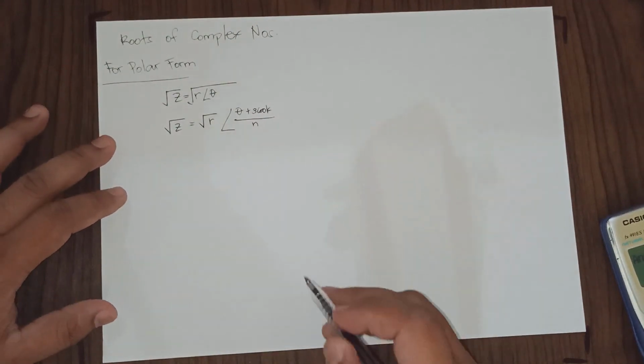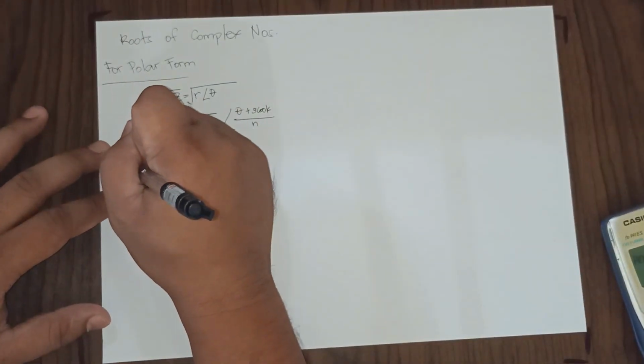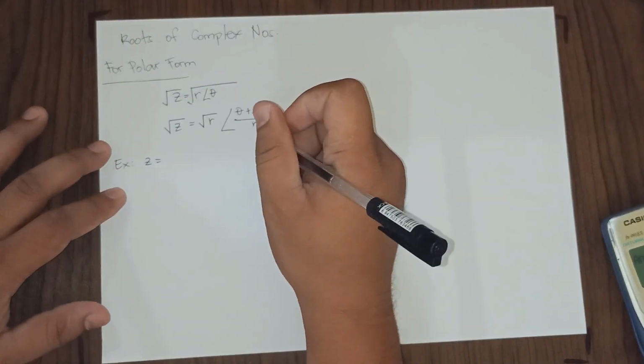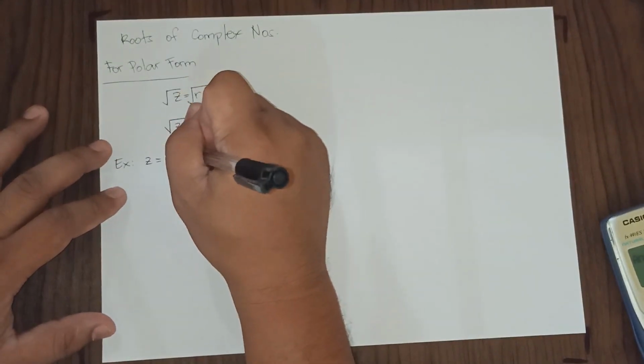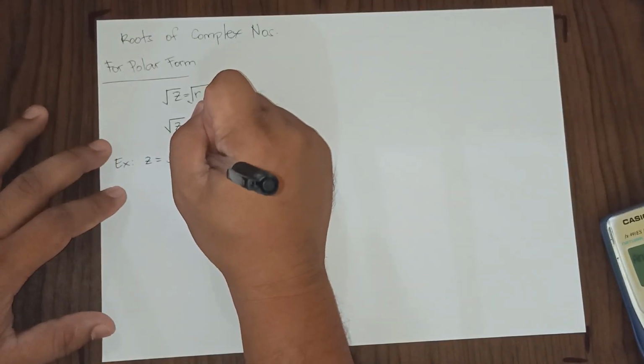For example, we have Z is equal to 3 bar angle of 16 degrees.